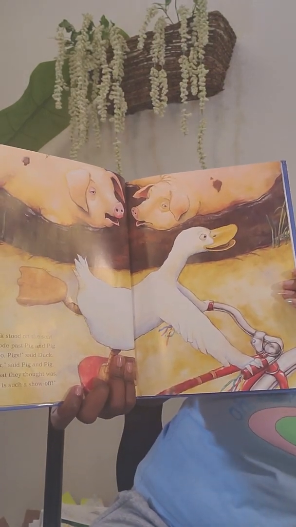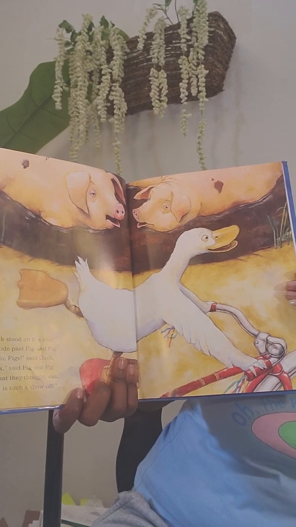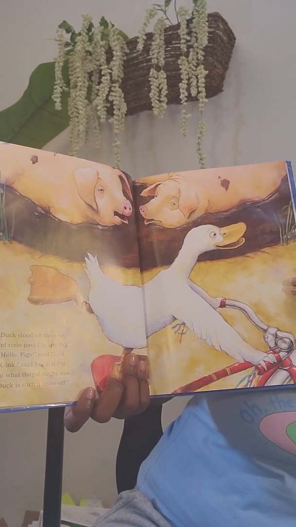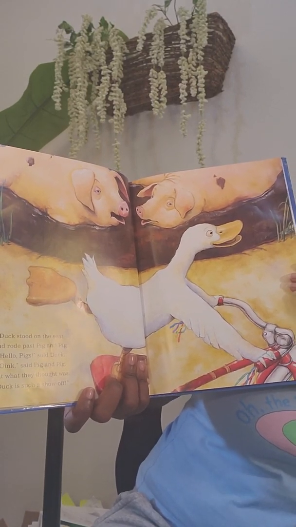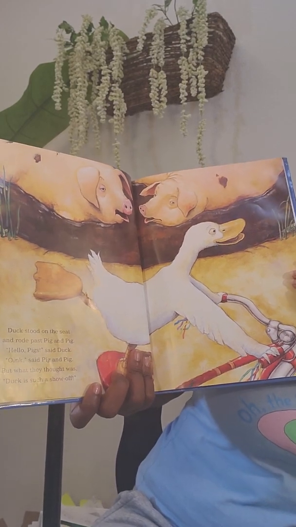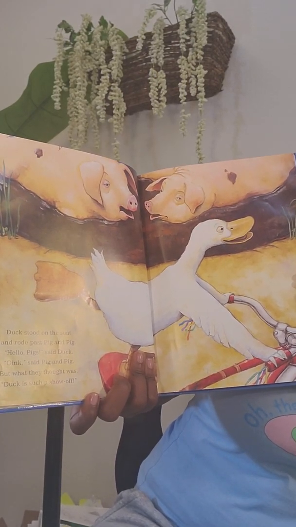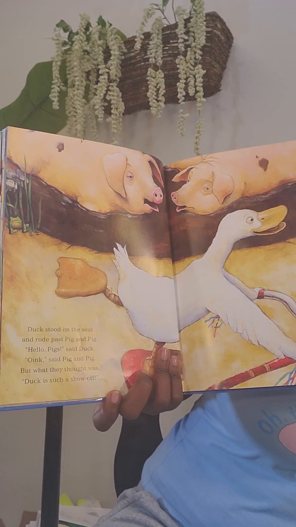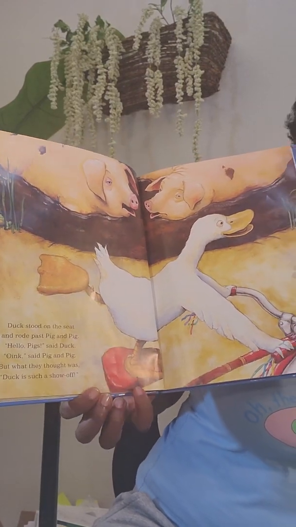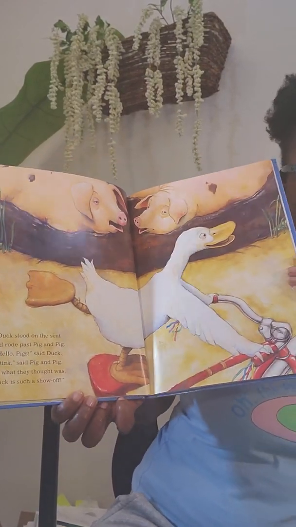Duck stood on his seat and rolled past Pig and Pig. "Hello, pigs," said Duck. "Hello," said Pig and Pig. But what they thought was, "Duck is such a show-off." Yeah, it does kind of look like he's showing off standing on the seat.